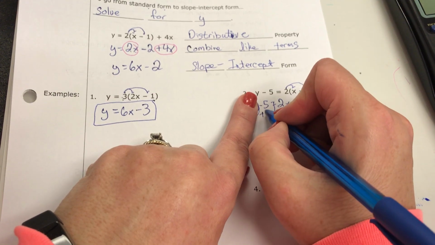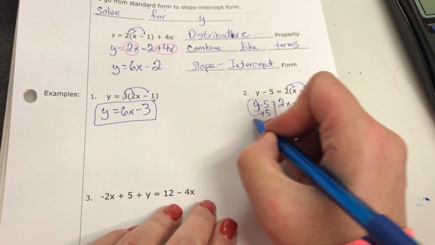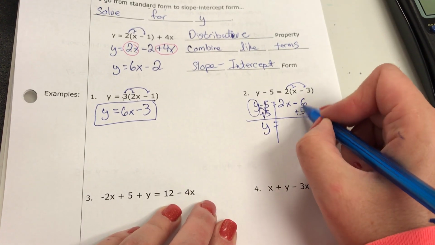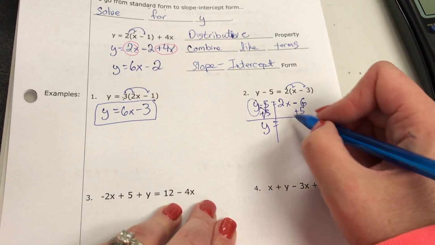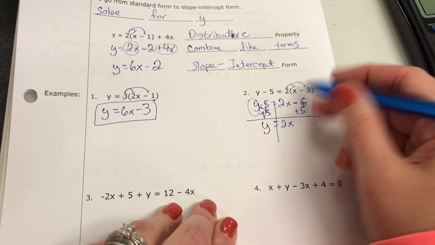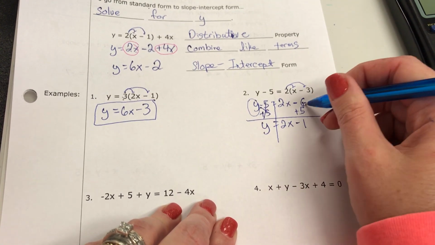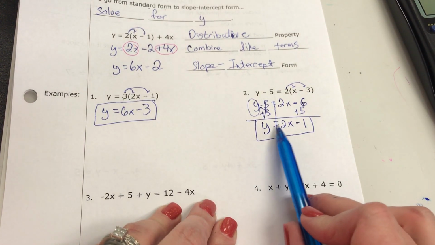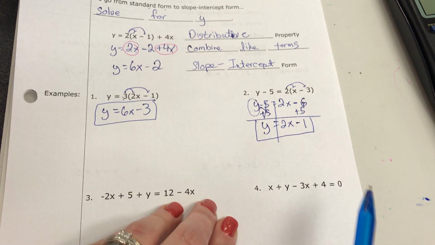Well, I have a negative 5, so I have to add 5. But you have to make sure that you understand you can only add numbers together and you can only add x terms together. So my 2x does not change. And then you have negative 1 plus 5, which is negative 6 plus 5, which is negative 1. And you're in the form y equals mx plus b.